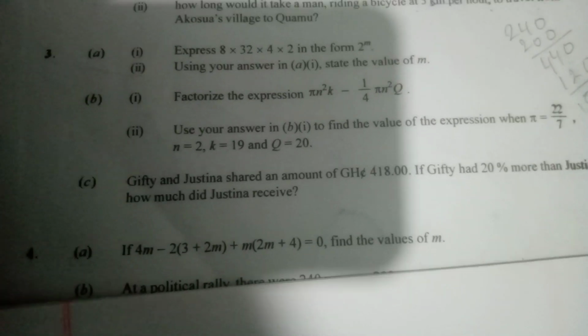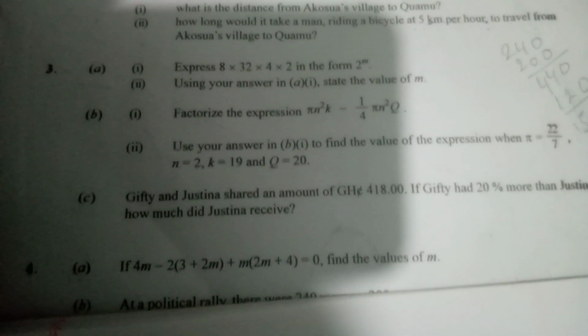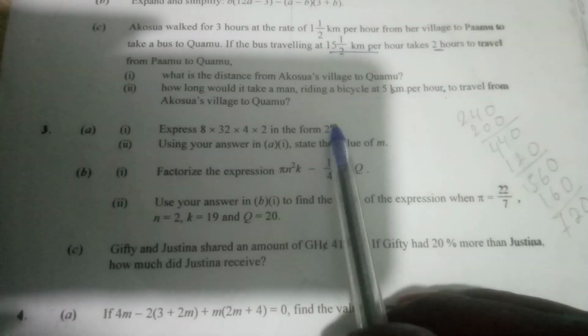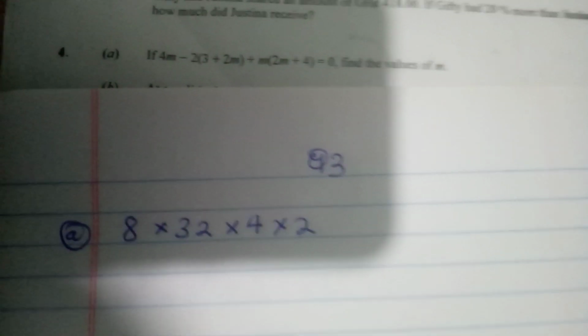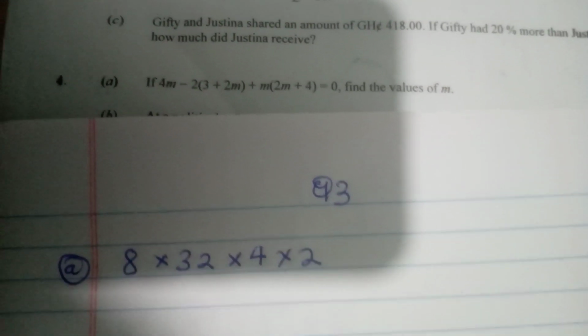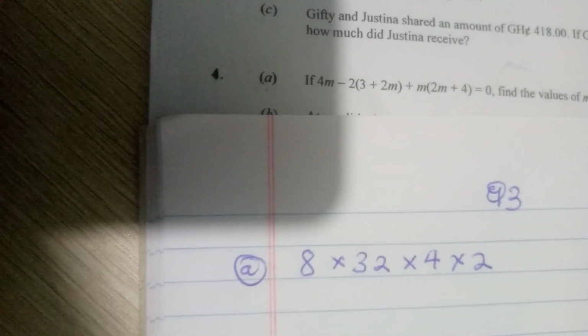So we have to express 8 times 32 times 4 times 2 in the form 2 raised to the power m. For you to express everything in that form, we are going to write each of the numbers in the form of an index.